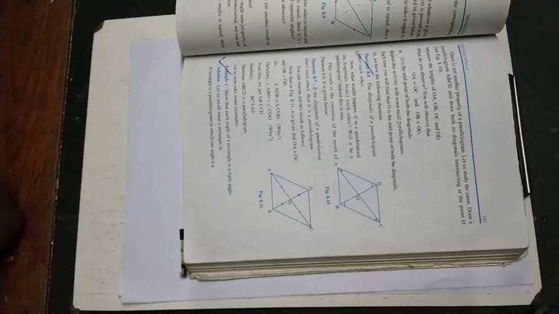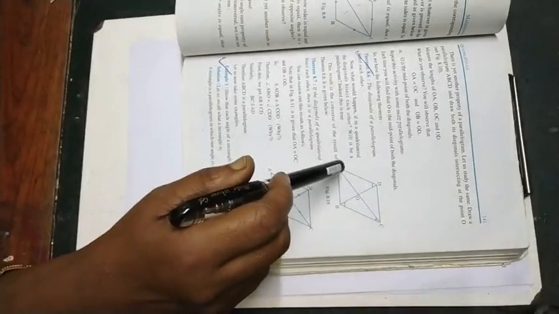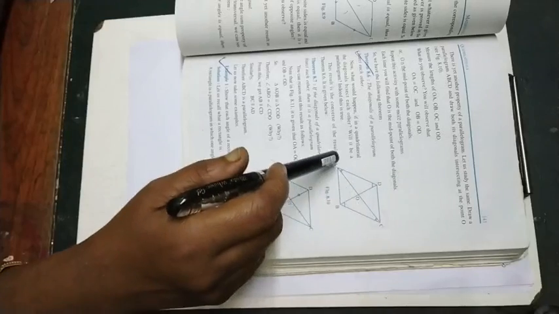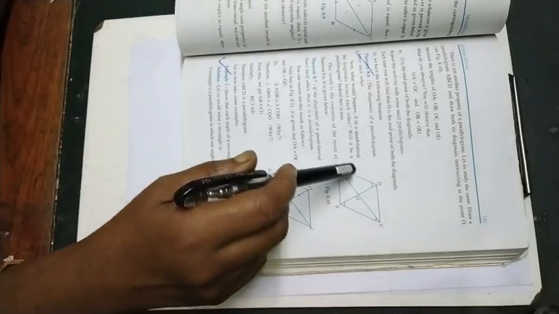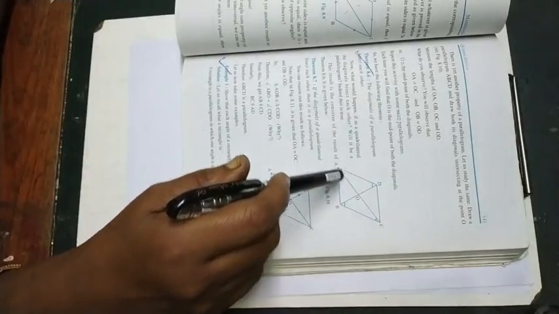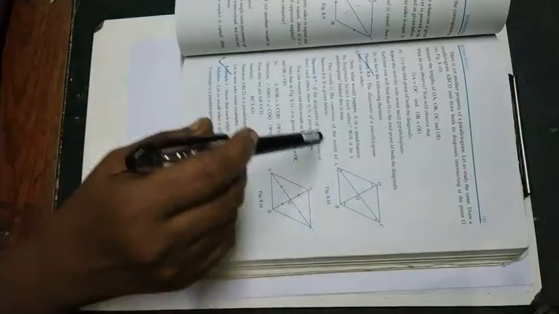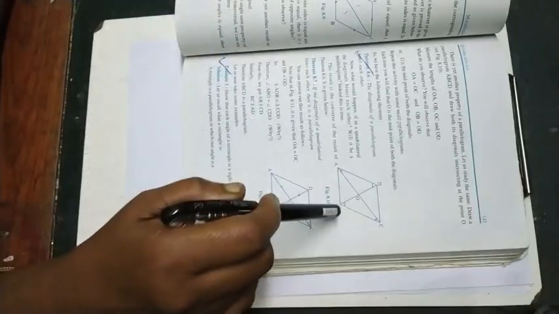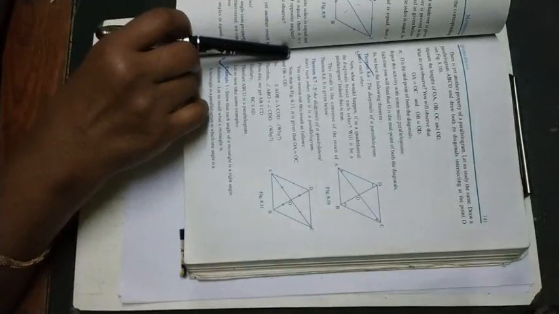Okay, then the diagonals of a parallelogram bisect each other. Diagonal means the line segment joining opposite vertices. So ABCD is a parallelogram, AC is one diagonal, BD is another diagonal.